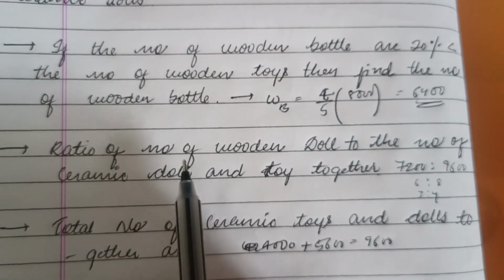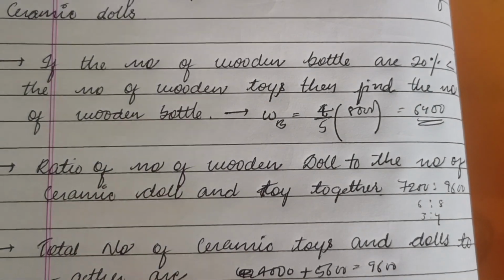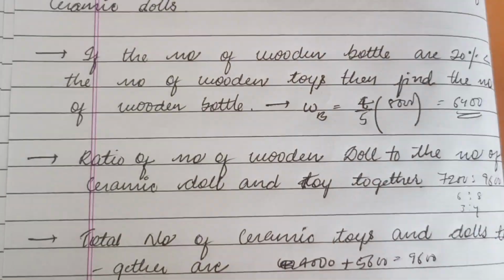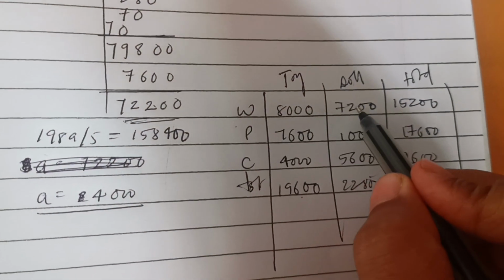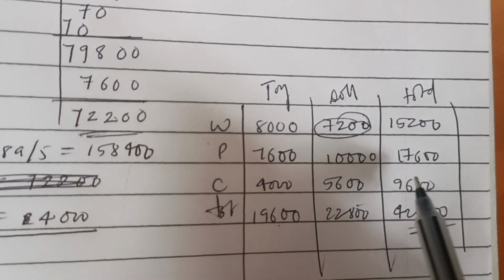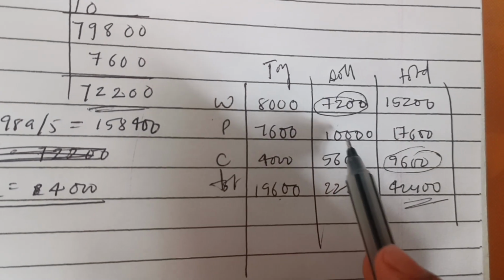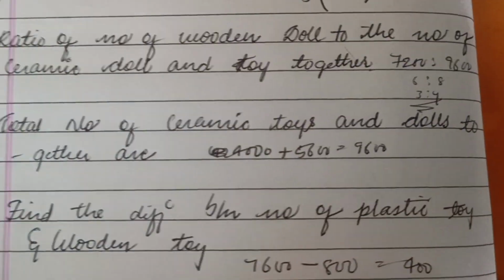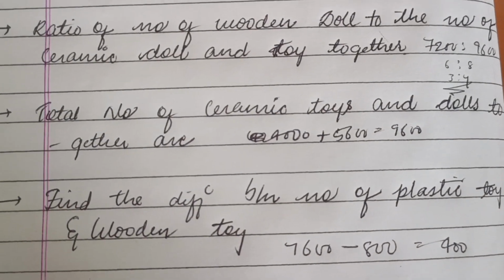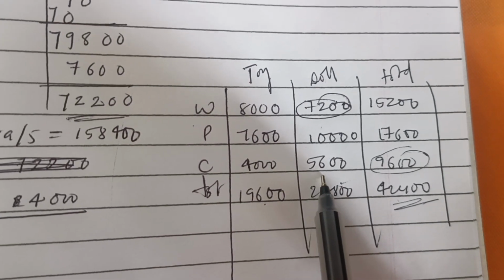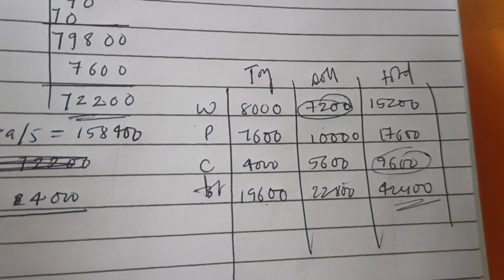So next question, the ratio of the number of wooden doll to the number of ceramic doll and toy together will be. So from the data we can see the ratio of the wooden doll to the ceramic doll and toy together, that is 9600. So if I take the ratio of this, I will get 3:4. Then the total number of ceramic toys and dolls together are, you can see from this, 4000 plus 5600 will be equal to 9600, which is asked in the question.